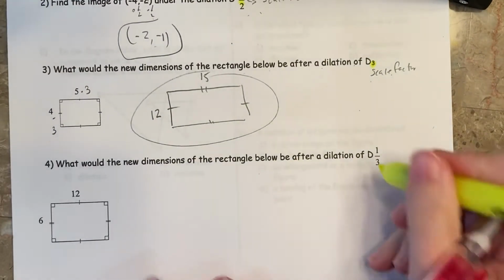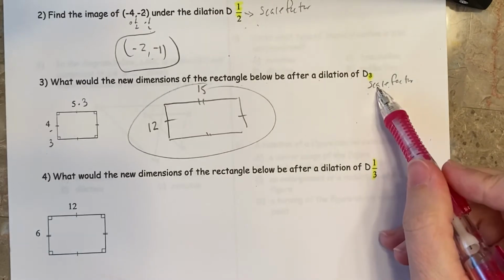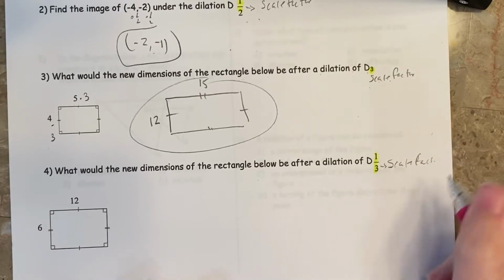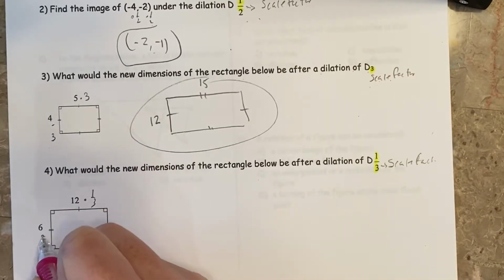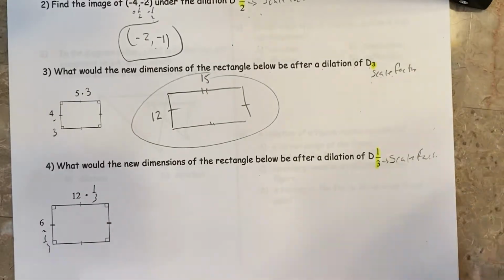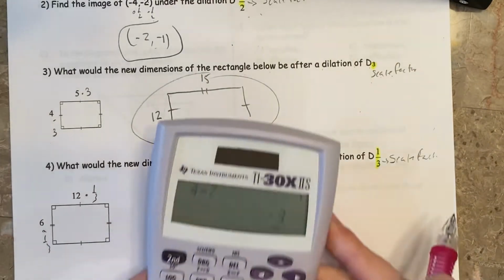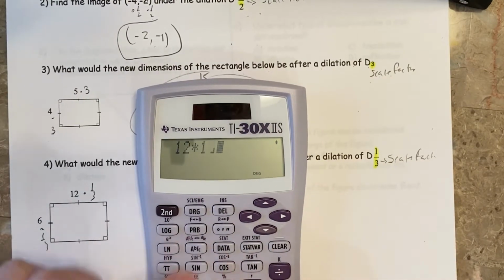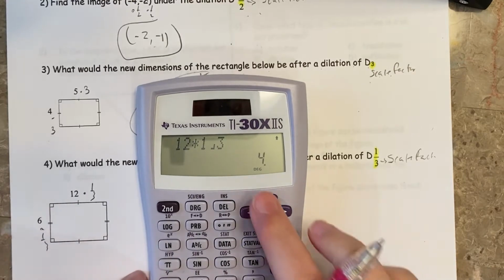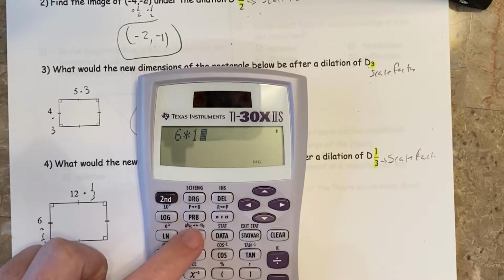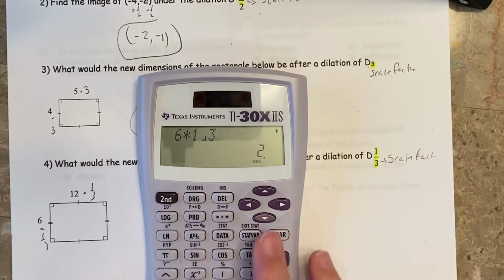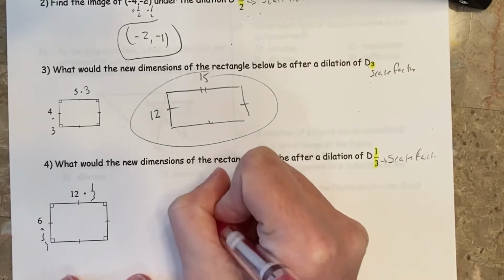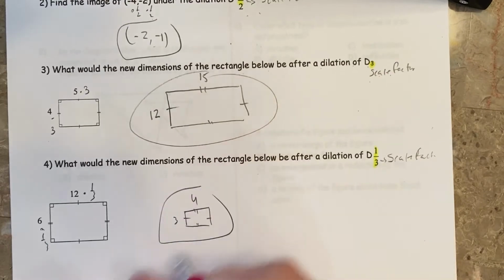Same kind of thing, but now we're going to reduce it. Again, the previous one was an enlargement, multiplying by something bigger than 1. And this is going to be a reduction. So we're going to multiply this by 1/3 and this by 1/3. Okay. I didn't show it before, but I'll show it on this one. Remember, to multiply by a fraction, you simply use the ABC button. So 12 times 1 ABC 3. And that's going to get us 4. And then 6 times 1 ABC 3. And that's going to get us 2. So 4 and 2 are your new dimensions. This time I'm going to draw a smaller rectangle, 4 and 3, because this was a reduction.